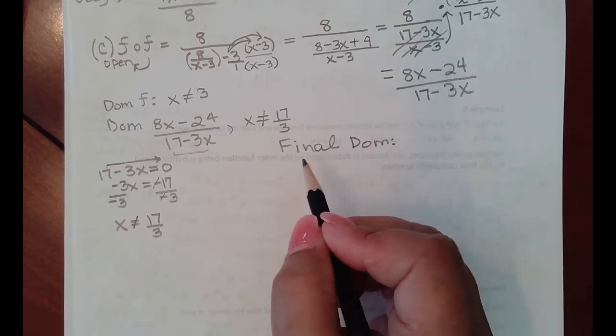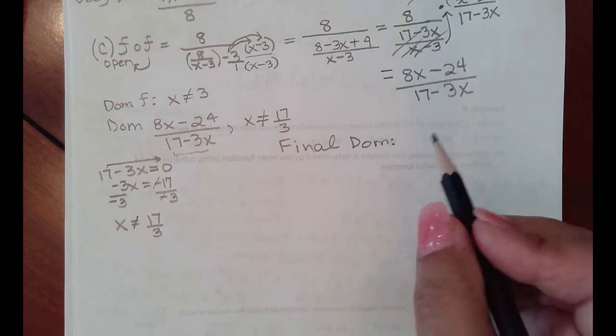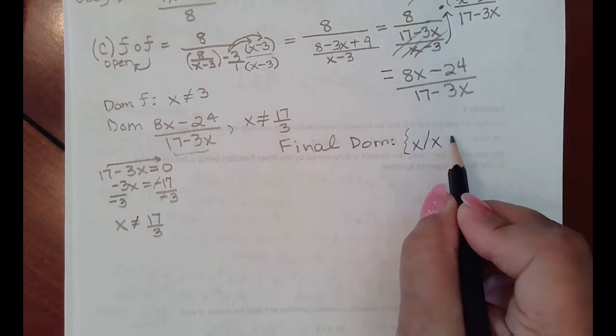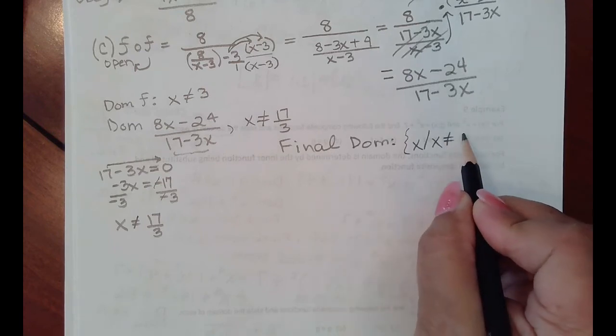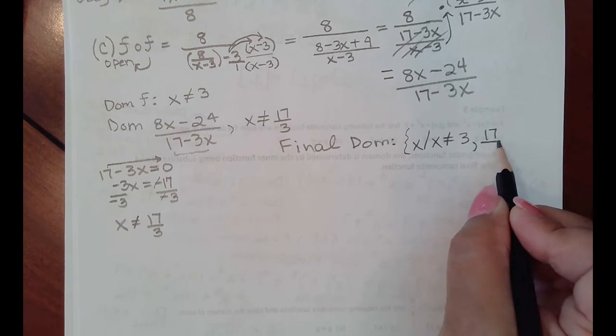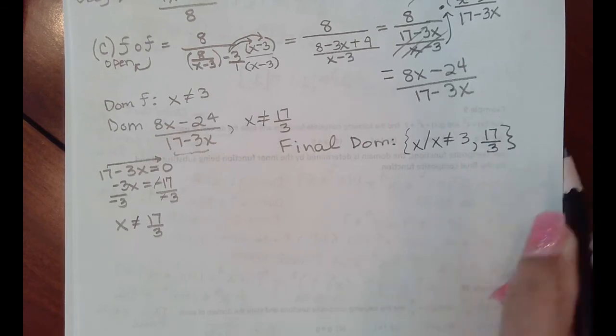In the end, I'm going to throw both of these restrictions into my final domain. So x is such that x cannot be 3, doesn't matter which one you put first, and it also cannot be 17 over 3, and that's the final domain for C.